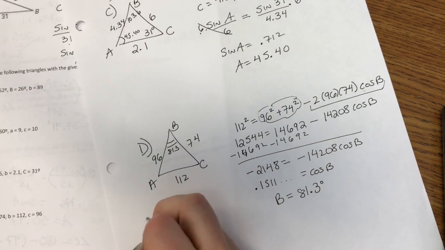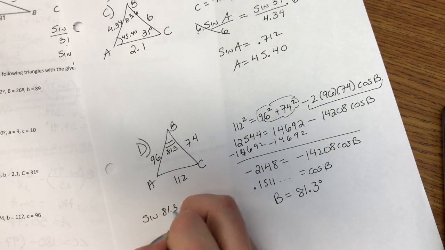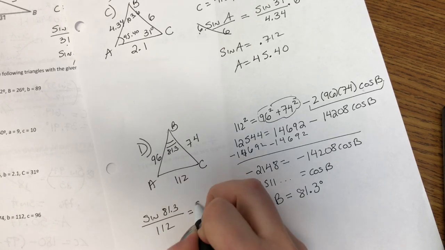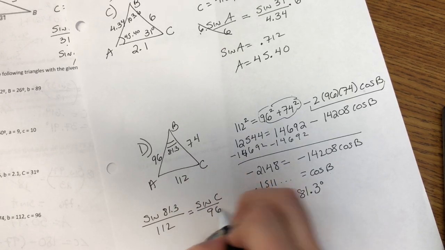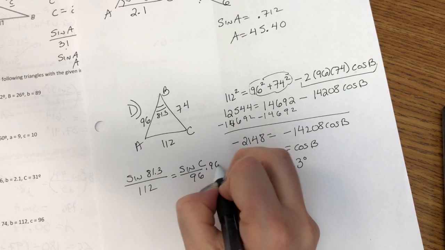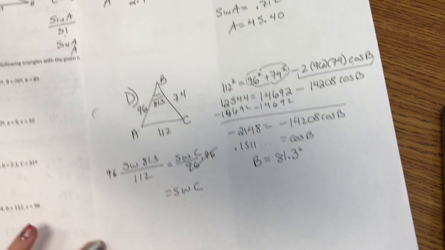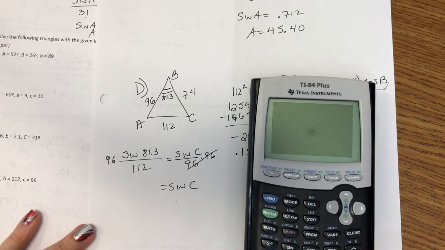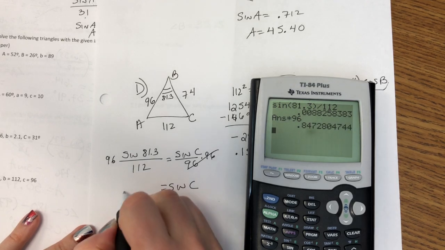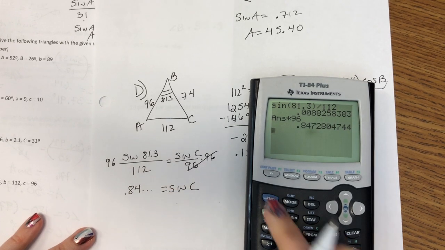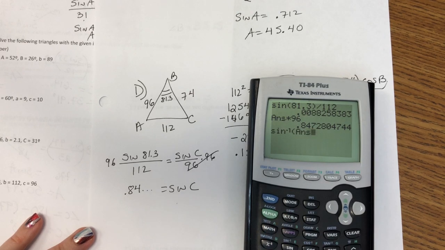So now I'm going to do law of sines. Multiply both sides by 96. Inverse.